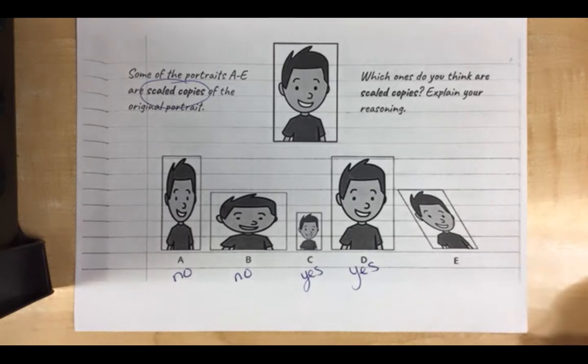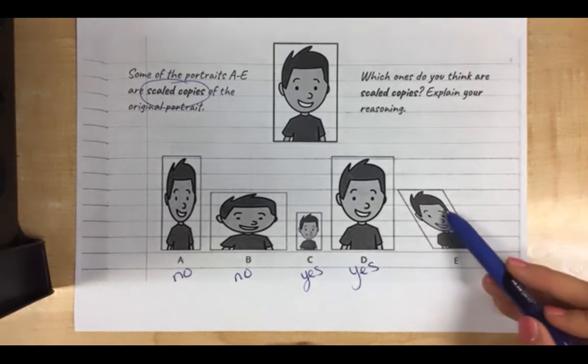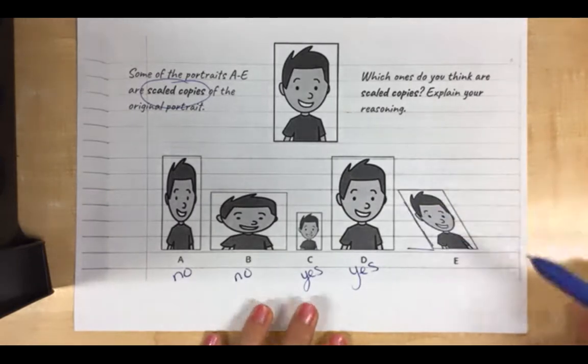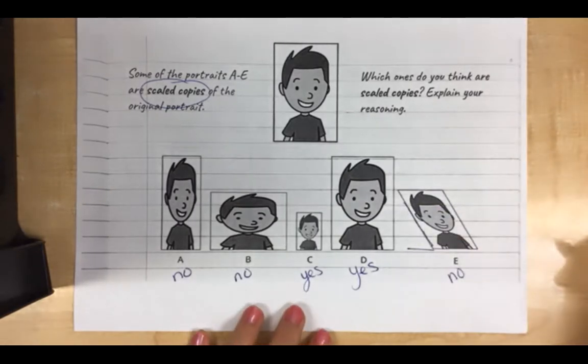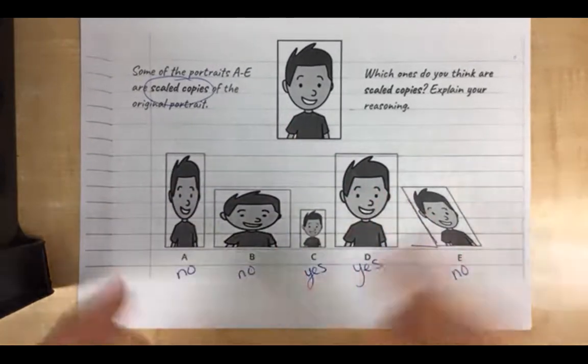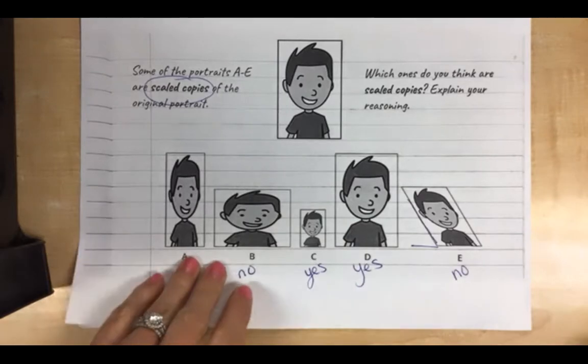What about E? His face is kind of slanted now. The angle here has changed. So E is going to be a no as well. I can't take a picture of this original and make it look like this without changing it anyway.